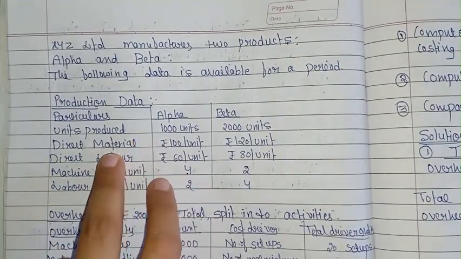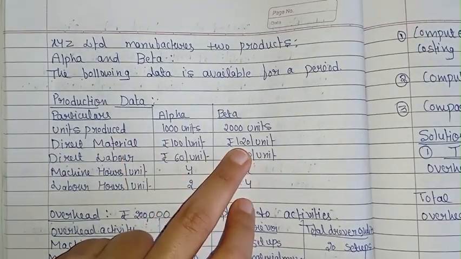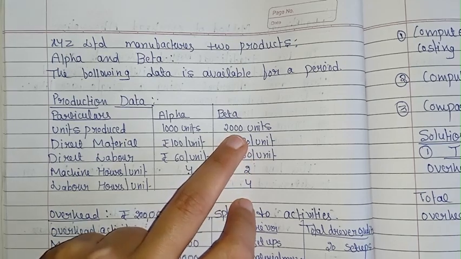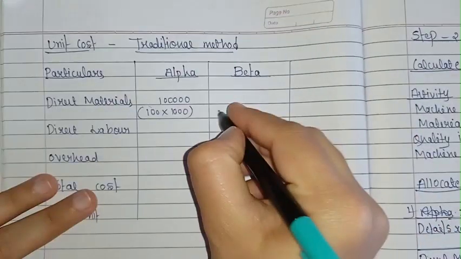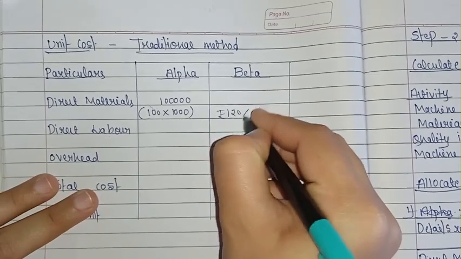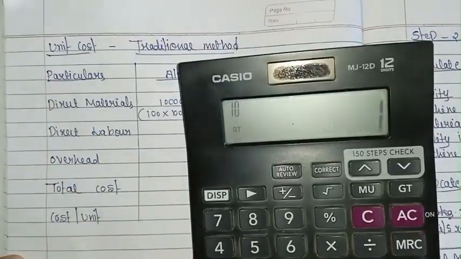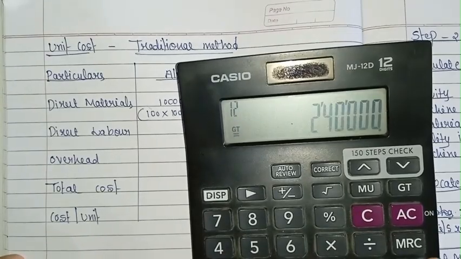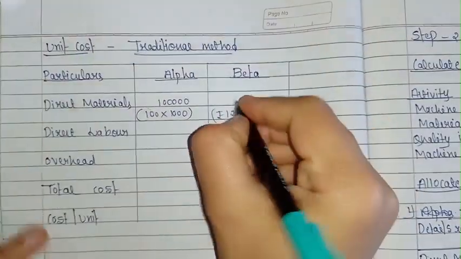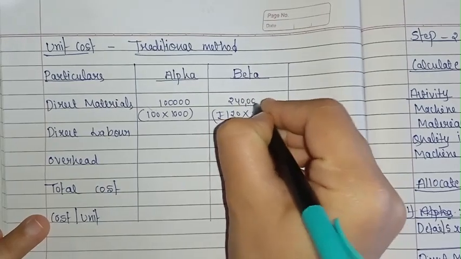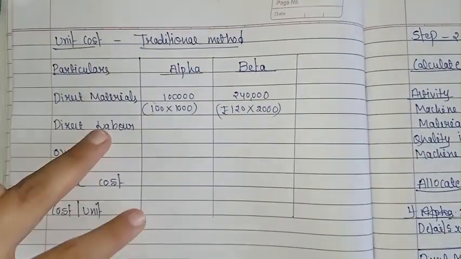1 lakh. And for beta, direct materials, that is rupees 120 per unit into 2000 units. How much? 120 into 2000 equals rupees 2,40,000. Clear? Now direct labor.